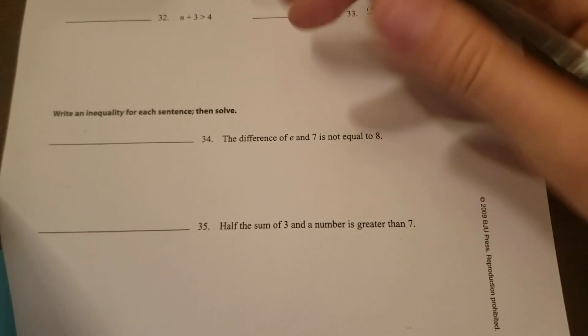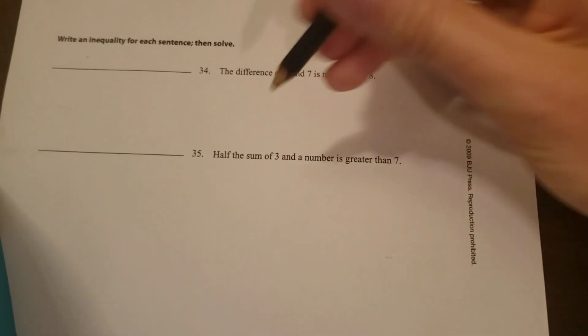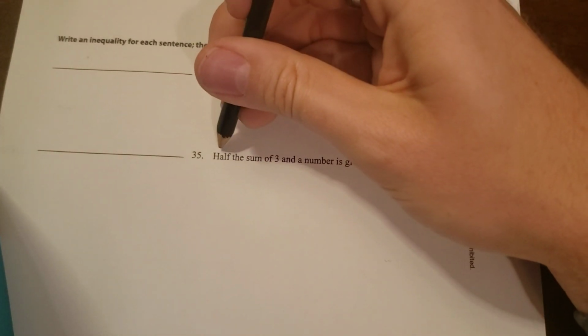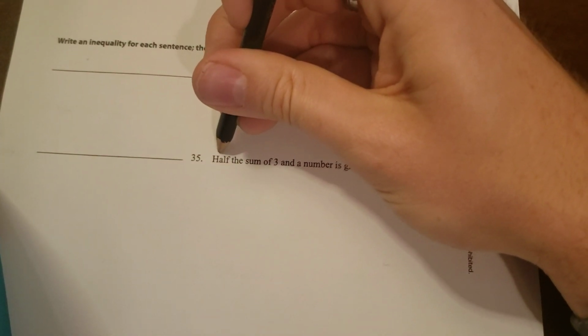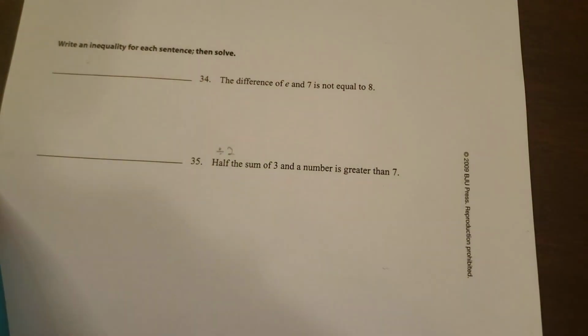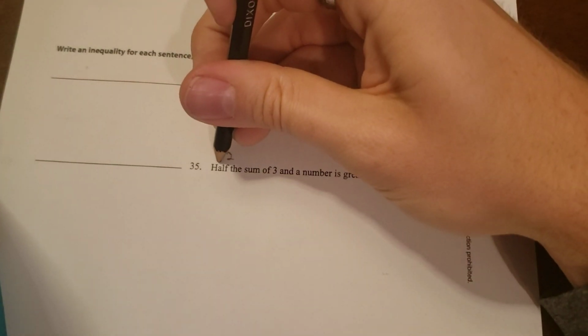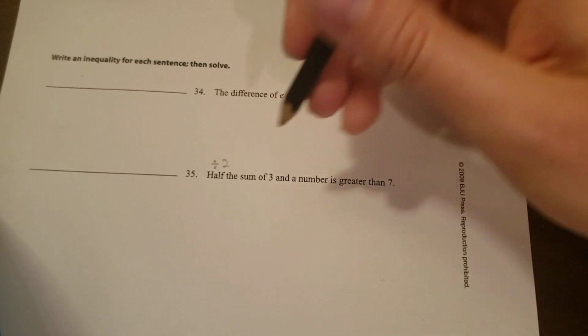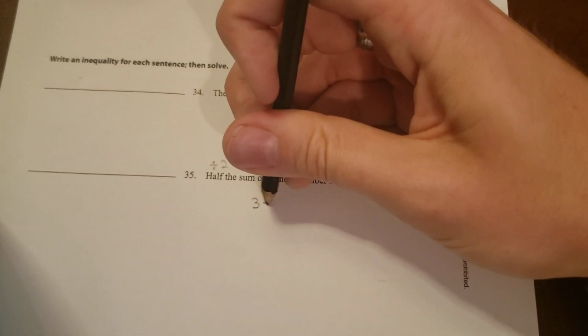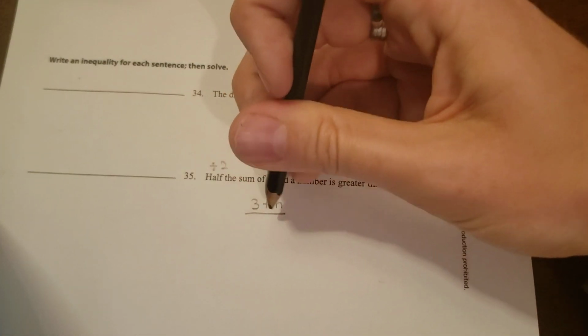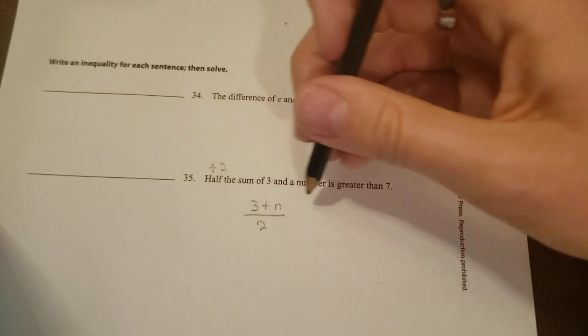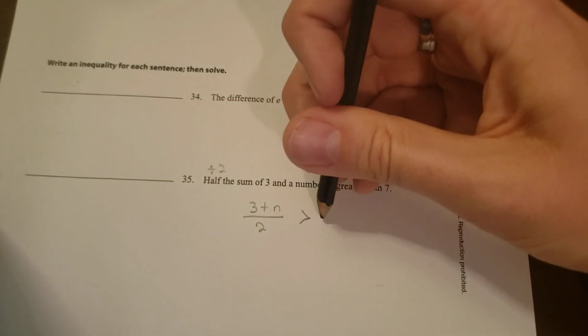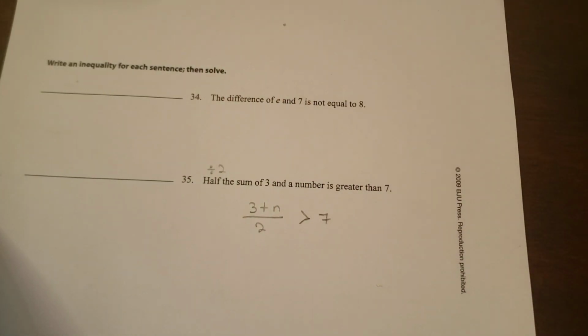Why don't I do 35? That's going to be a tough one. So half. Half means to divide something by 2. Half the sum of 3 and a number. So 3 plus n divided by 2, that's what all this means, is greater than 7.